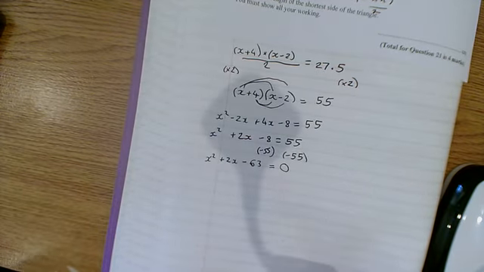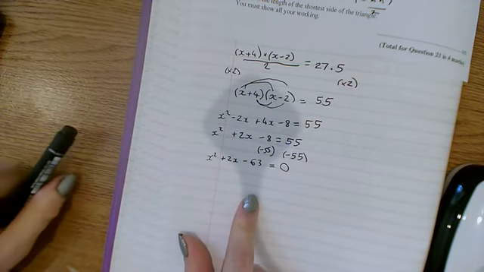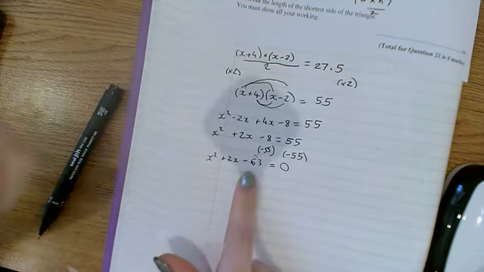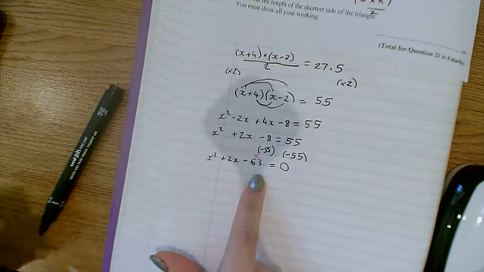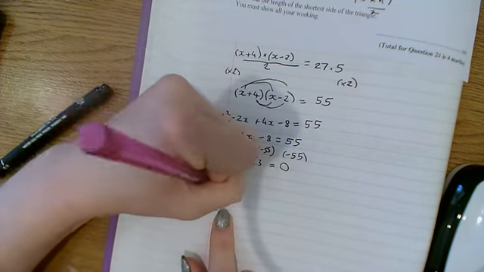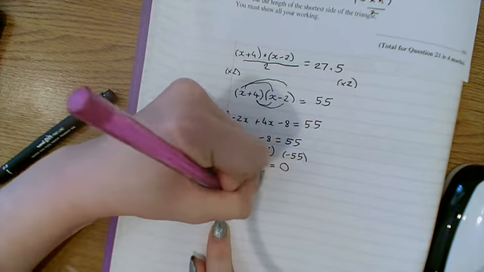Now there's several different ways you can solve a quadratic. The easiest way, or what I think is the easiest way, is to try and factorise it. So to factorise, we are looking for two numbers that multiply to make negative 63 and that add to make 2. So we're looking for something times something equals negative 63, something add something equals 2.